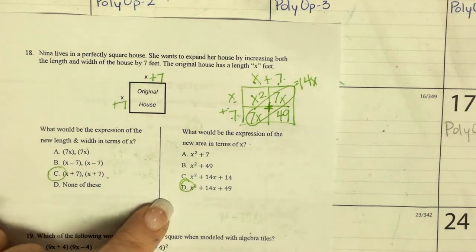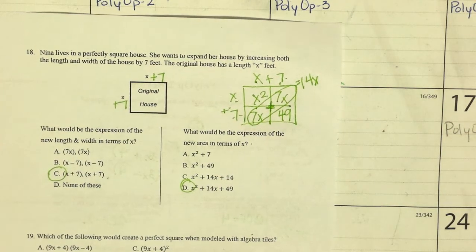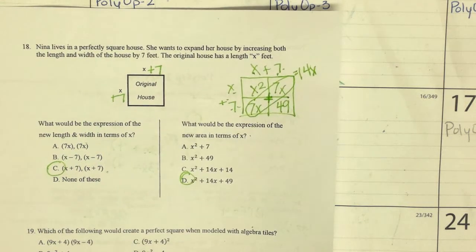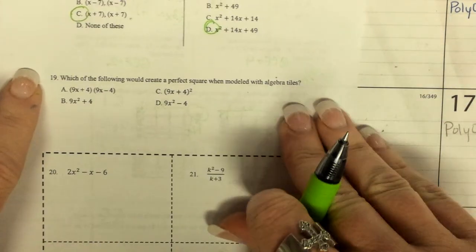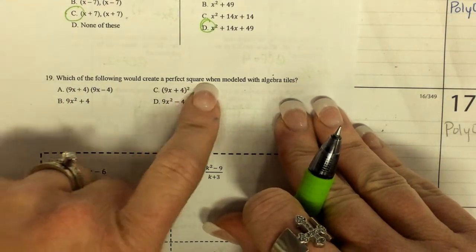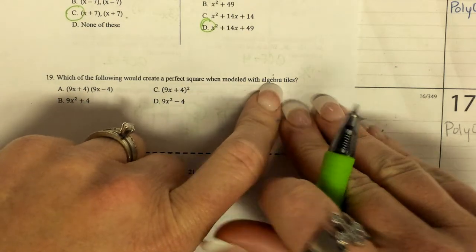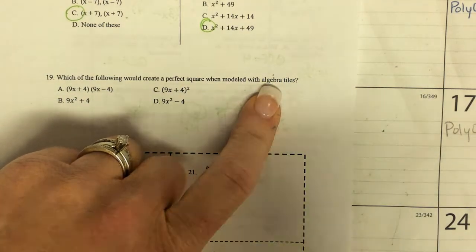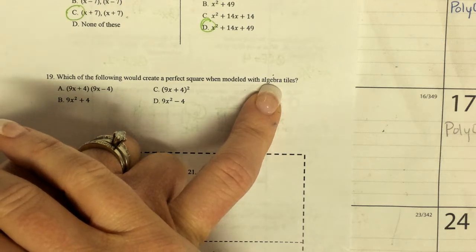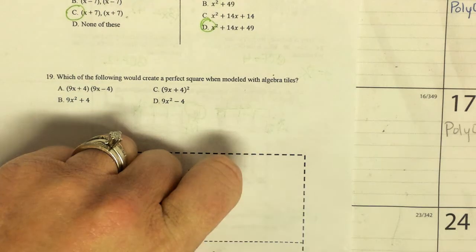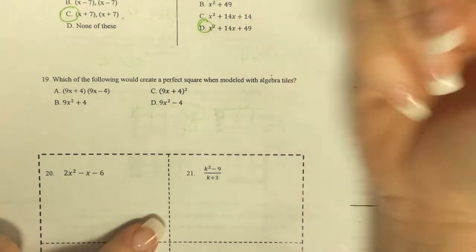What I tell you, man? Good job, Fabian. C. 19C. Slow down. 19. So which of the following would create a perfect square when modeled with algebra tiles? What do I need to create a perfect square? You need a square. 4 sides. Do they all have to be the same? Yes. So that means I'm multiplying two factors that are exactly the same, right? So what's my answer? C.